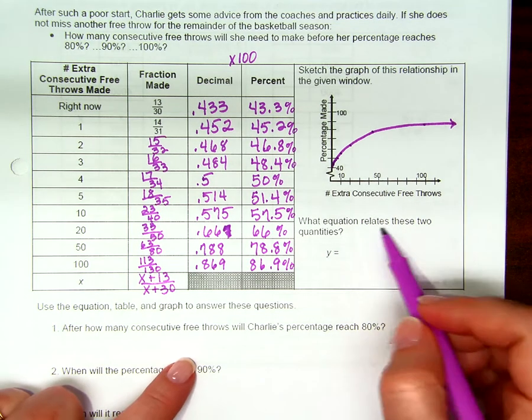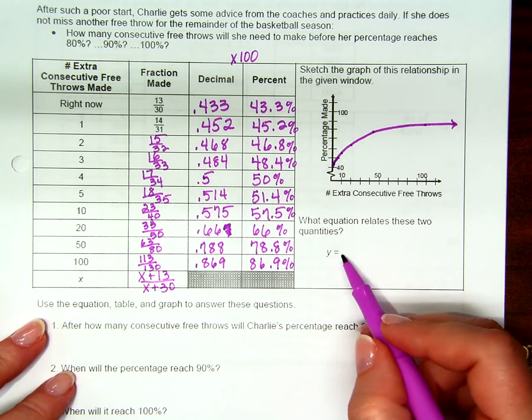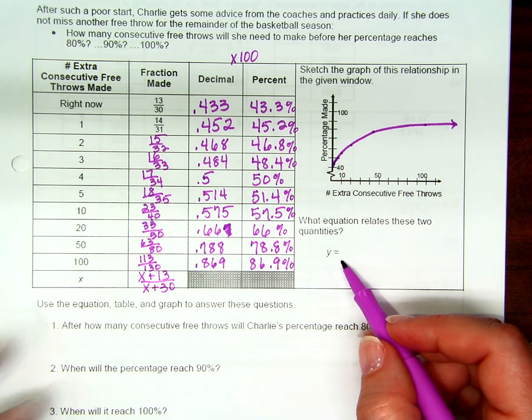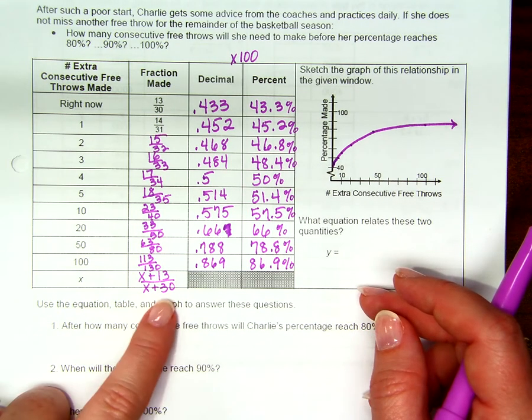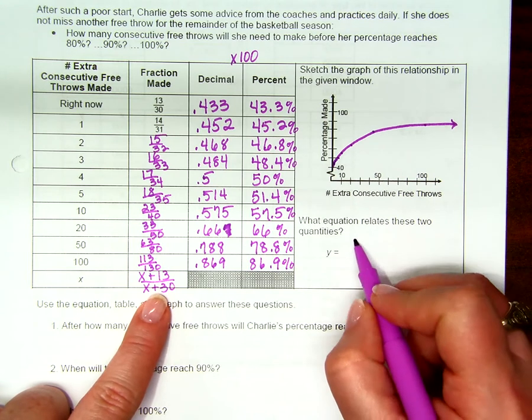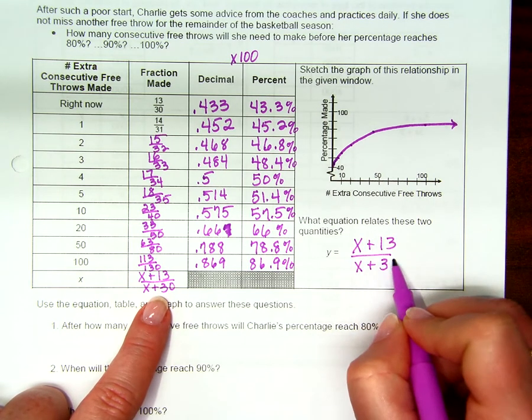What equation relates these two quantities? Y equals what? We already figured it out, didn't we? When we filled out our column with their fraction? Isn't it right here? Absolutely. X plus 13 over X plus 30.